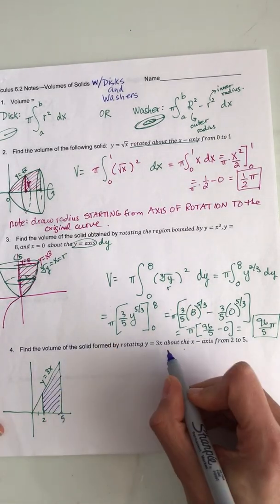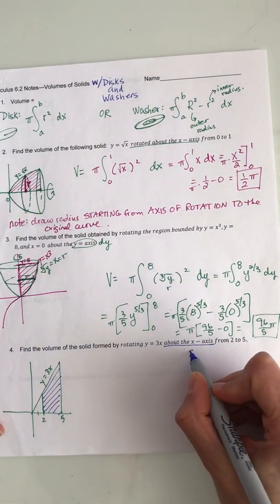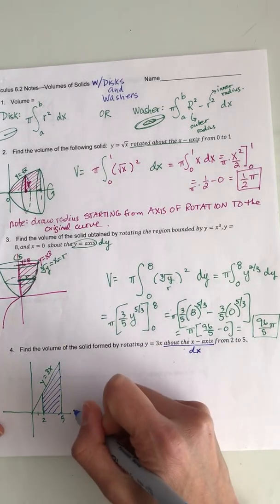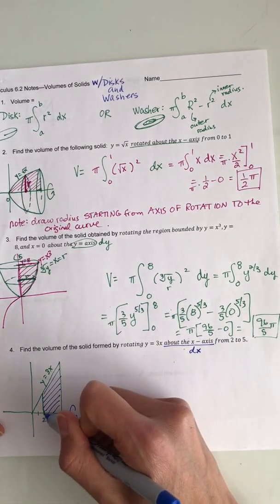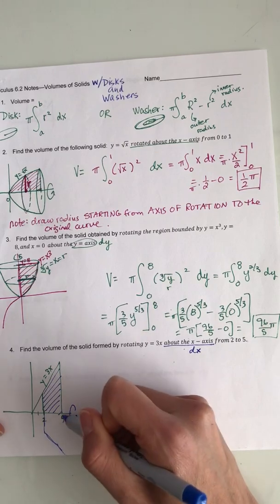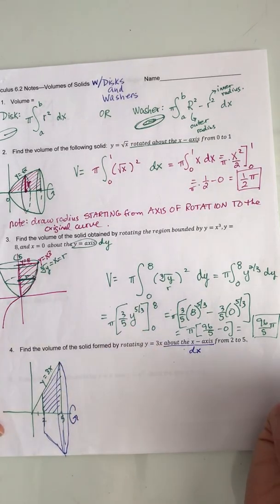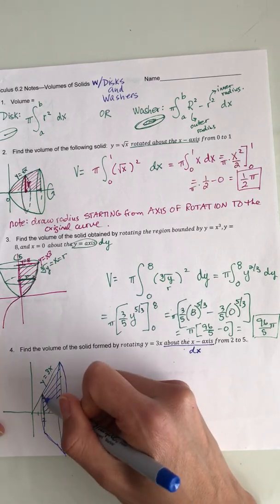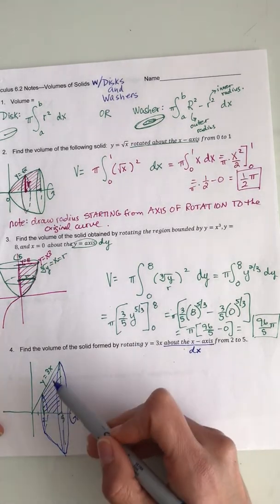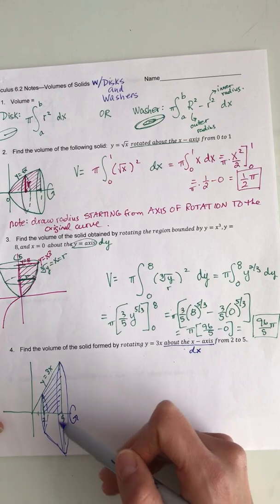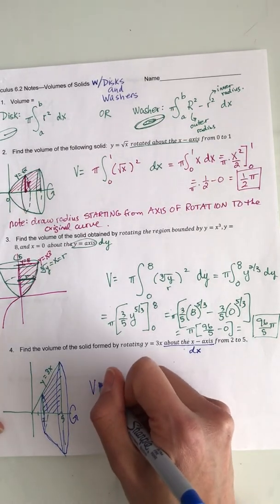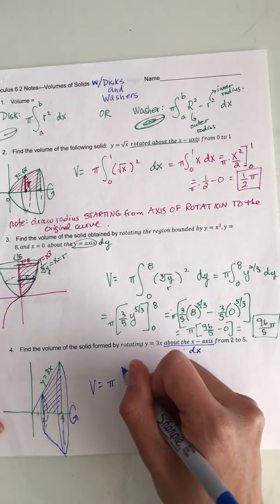What are we rotating around? About the x-axis, which means our problem is going to be a dx problem. We're rotating like so. And so what's it going to look like as a solid? I kind of see it as a lampshade, to be honest with you. It looks like it's going to be a lampshade, but it's going to be filled in. It's going to be solid. There's no empty space. So volume will equal pi integral.